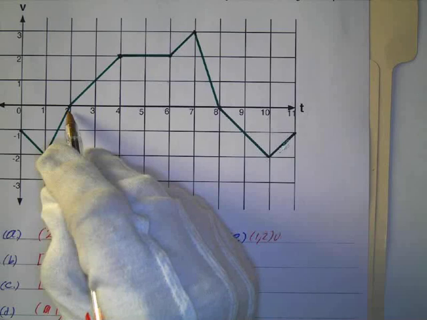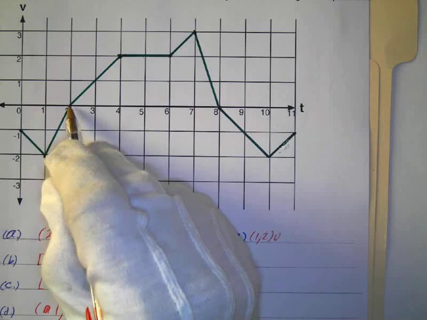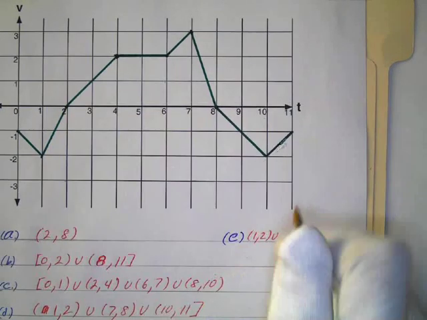And then at 2, remember, it doesn't exist, so we don't say whether it's positive or negative at this corner because the acceleration is the derivative of the velocity. But it's positive from 2 to 4 also.